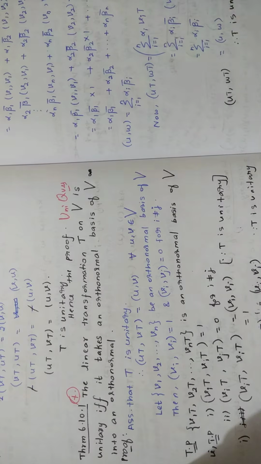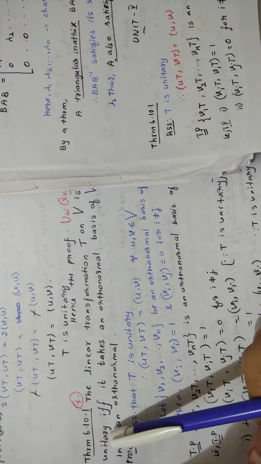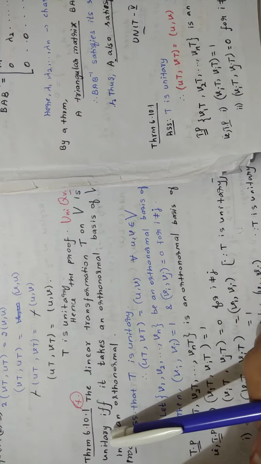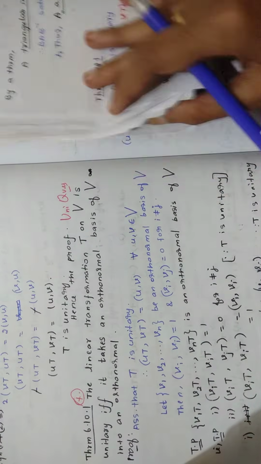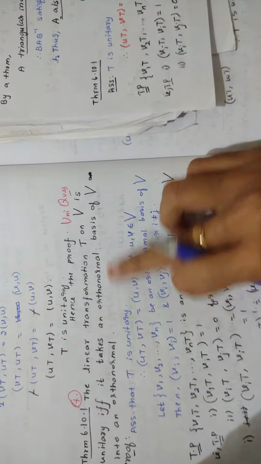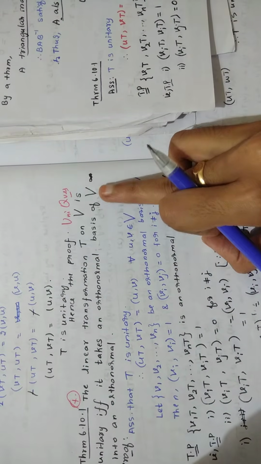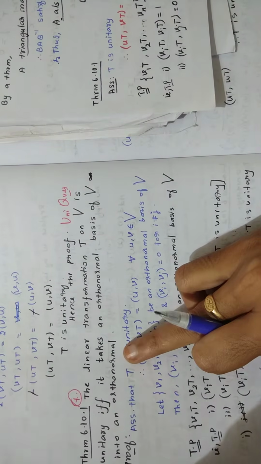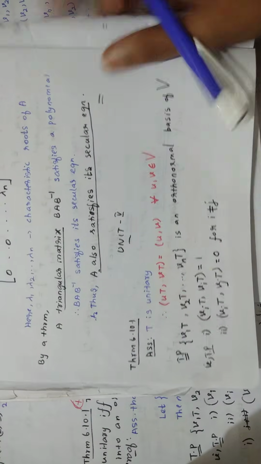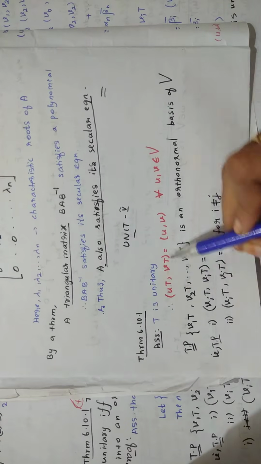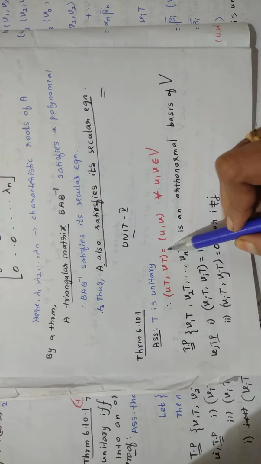Here, first you assume T is unitary. By assuming T is unitary, you will prove that T takes an orthonormal basis of V into an orthonormal basis. So let us see the proof of this theorem. Assume T is unitary. By the definition of unitary, you can write this.